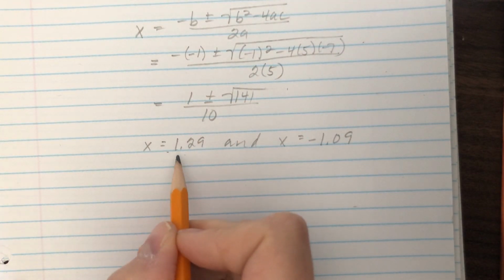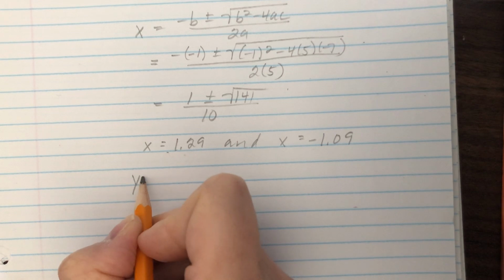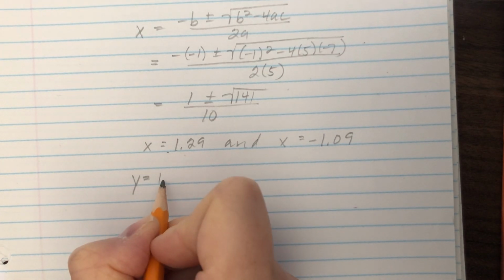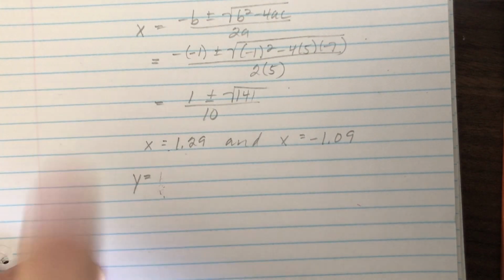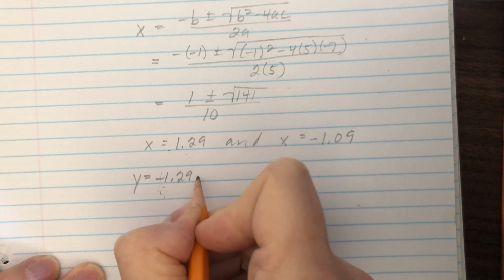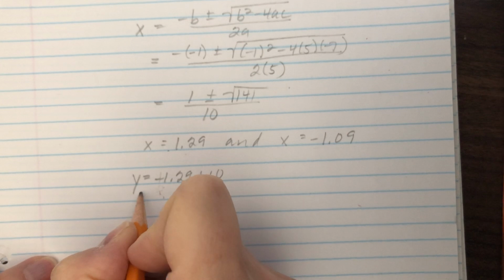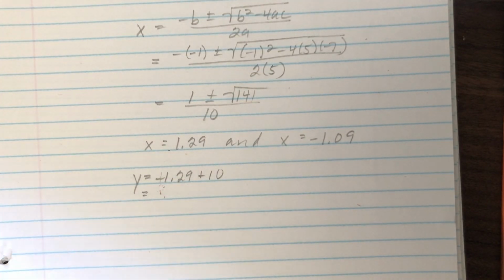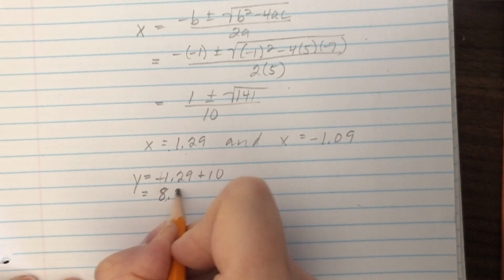So when x is equal to 1.29, I would end up with negative 1.29 plus 10, which gives me an answer of 8.71.